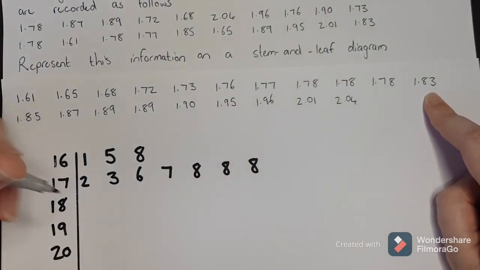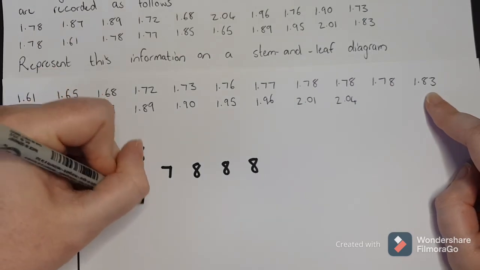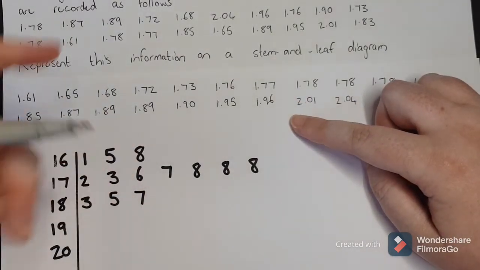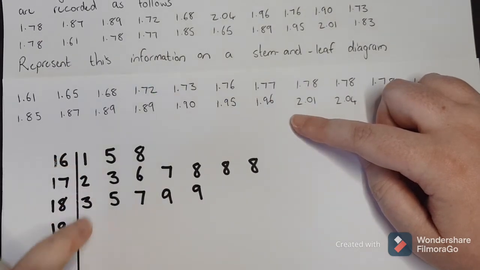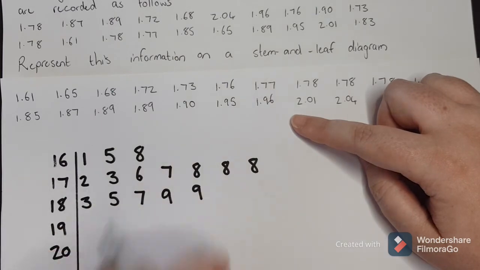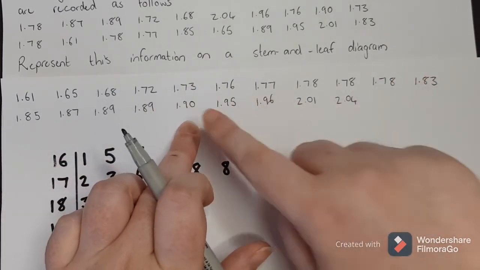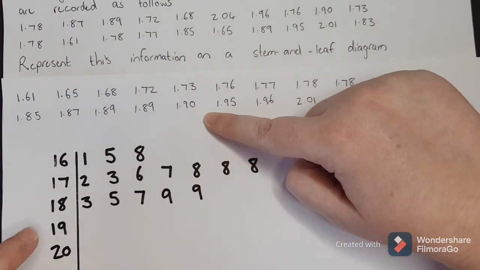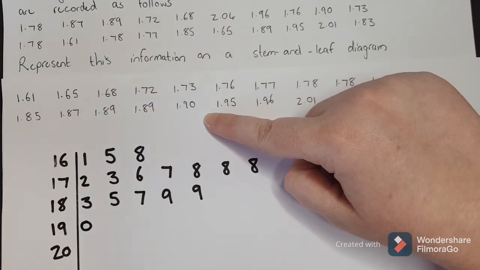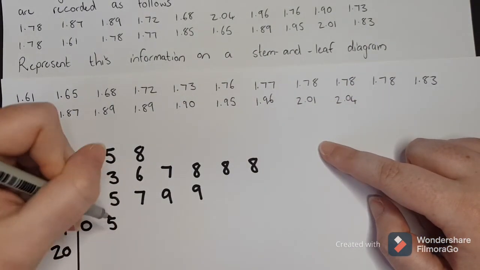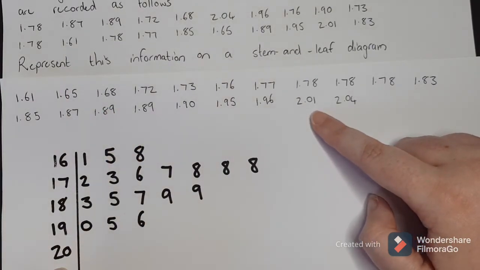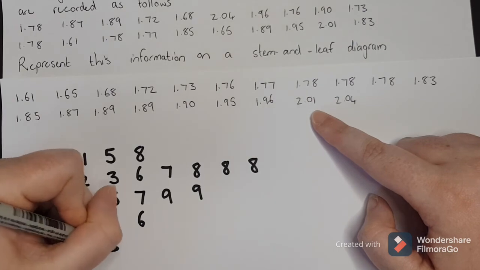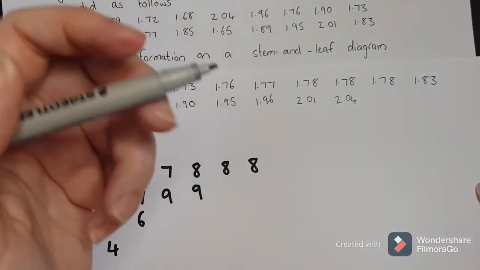Then I move down to the 18, so it's going to be 183, 185, 187, and then again I've got 2 9s, so I say 9 and 9. All nice underneath each other in lines with spaces, so you can see that they're separate numbers. Now when I get here, I've got 190. So on the stem and leaf, I always have to represent zeros if it is the last digit. So I've got 19, so I say 0 on this side. Then 5, and then 6, and then I move to the 20, so my last digit there is 1 and 4.